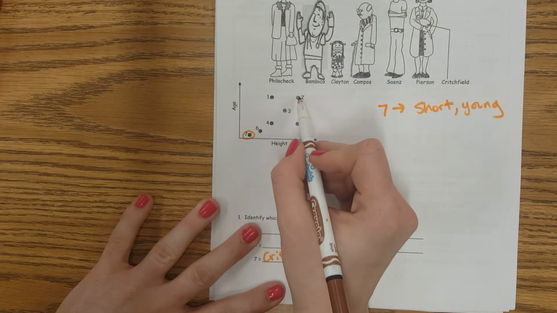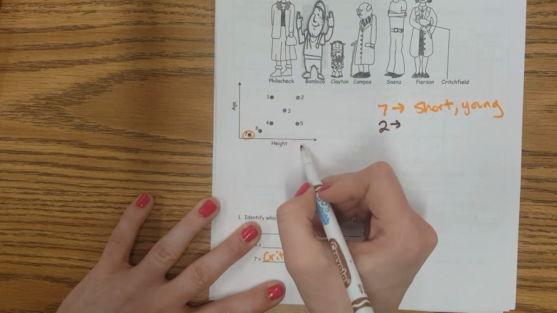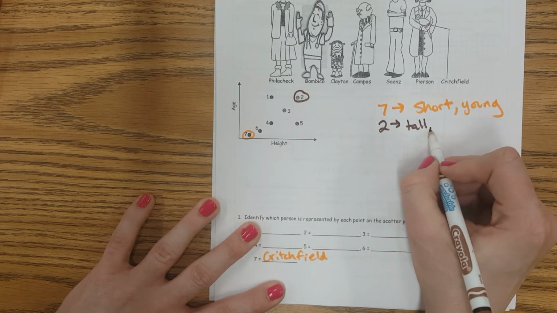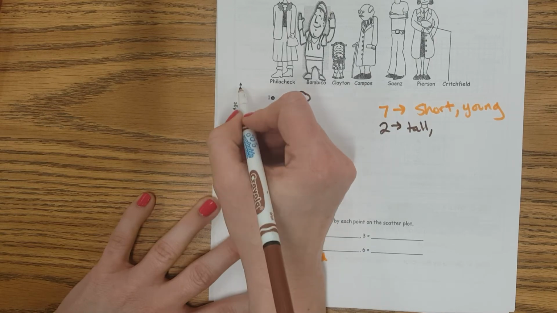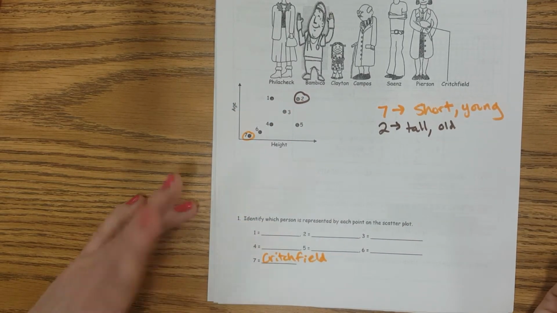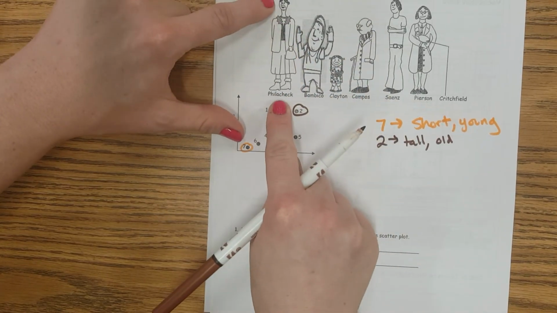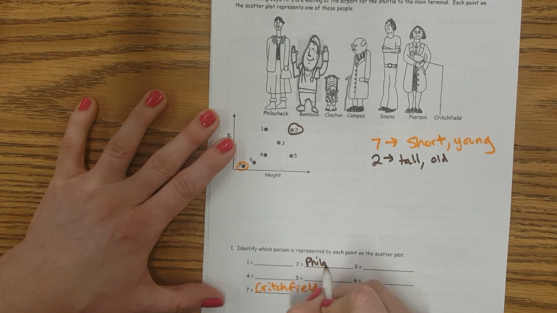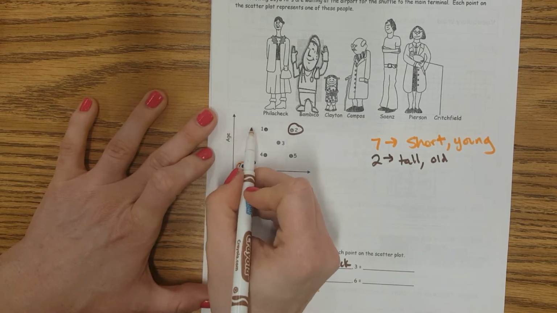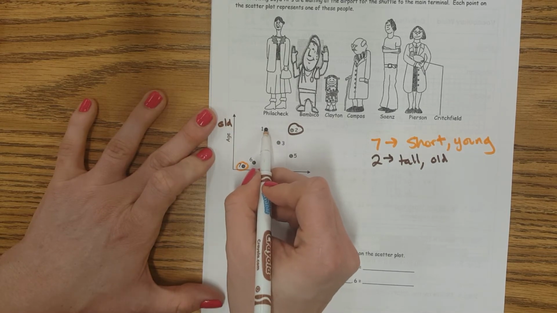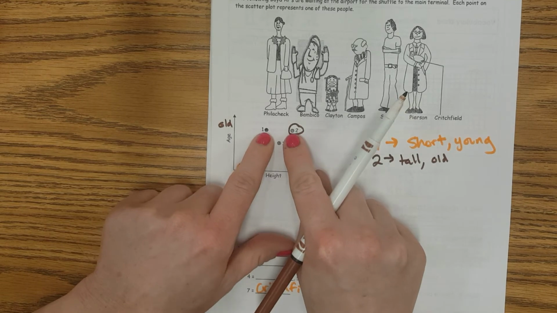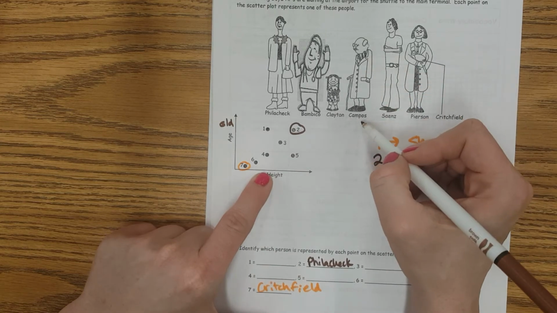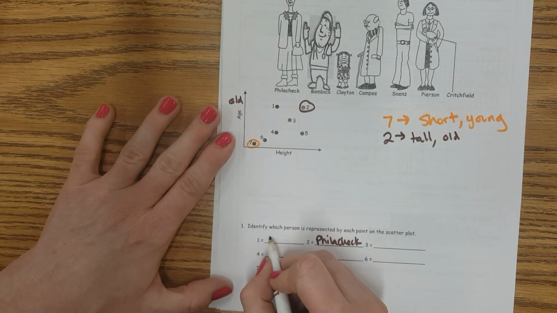The number 2 person here, I can see is going to be the tallest because their height is the highest. And they're also going to be old because their age is very high. So the tallest, oldest person is this lady, Filacek. So that's number 2. The other old person, so this is old, is number 1, and the only difference between 1 and 2 is their height. They look like they're the same age, but they're different heights. So a shorter old person would be Campos. So number 1 is probably Campos.